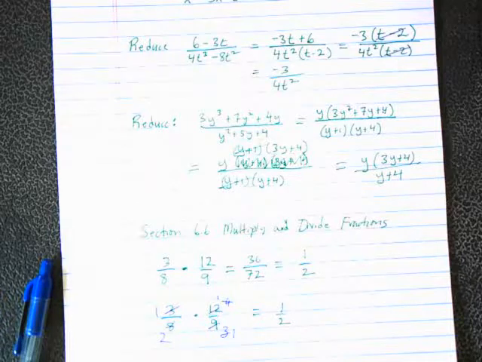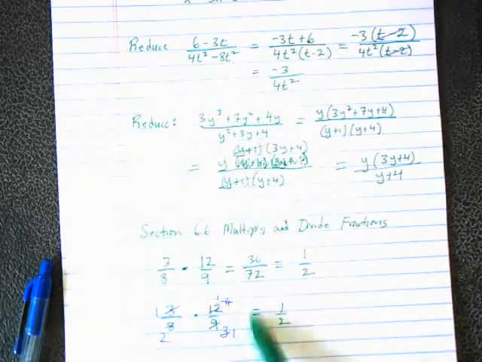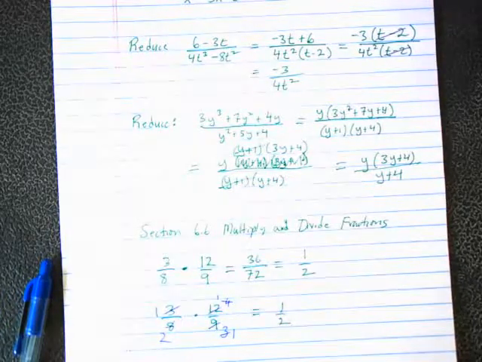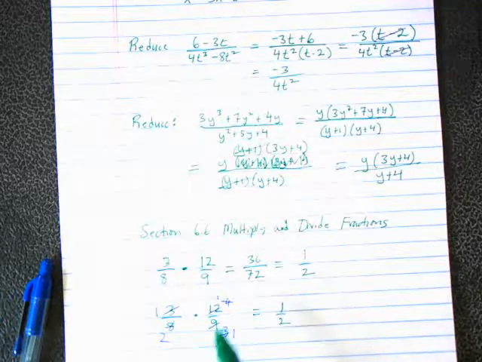For this problem, doing it that way almost seemed like more work. But usually doing it this way is better, I think. And why do I think doing it this way is usually better?